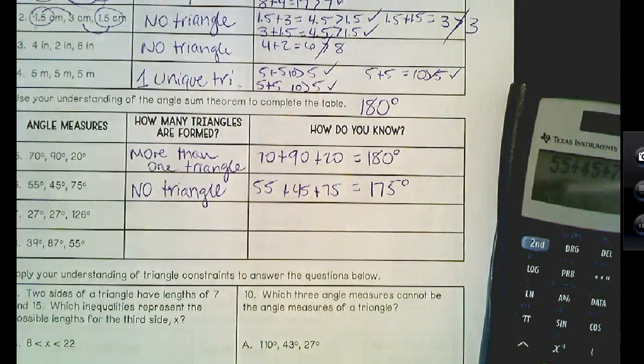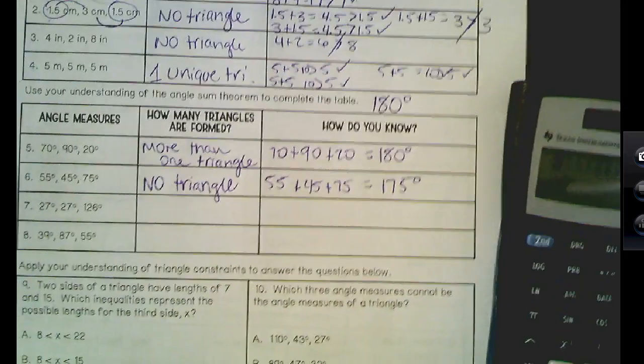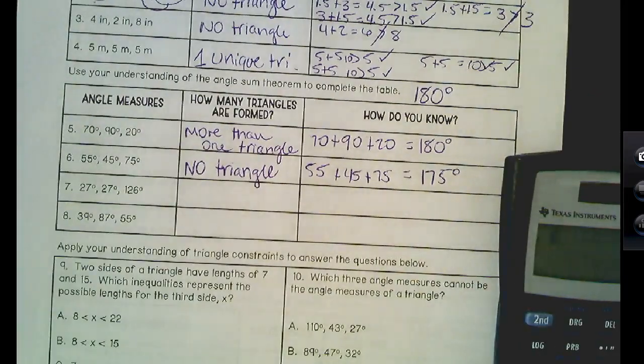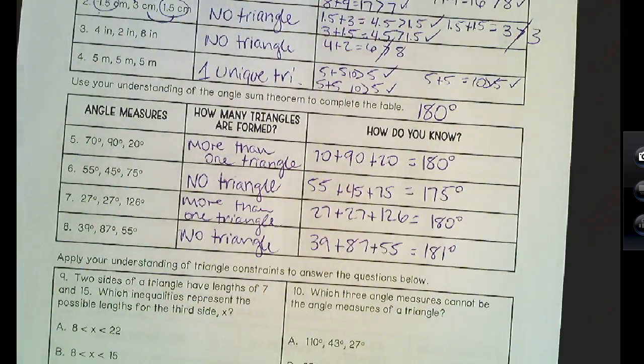A triangle has to have 180 degrees. So go ahead and pause the video, do 7 and 8, and then press play to hear me go over the response. So here are my responses for 7 and 8. You can always pause the video.